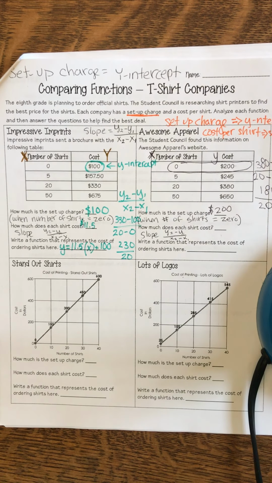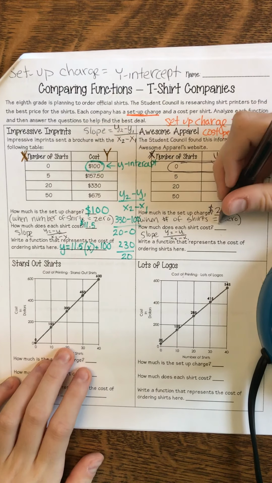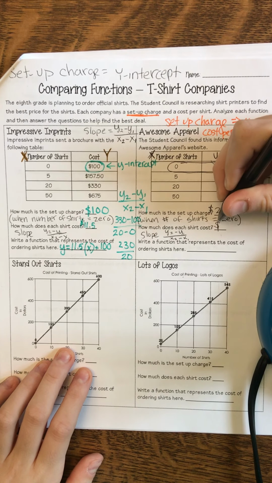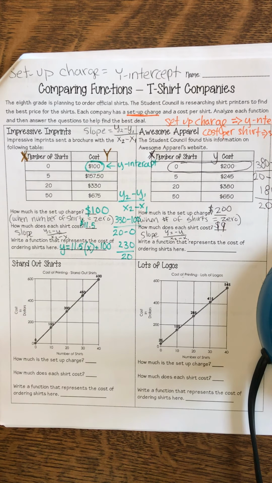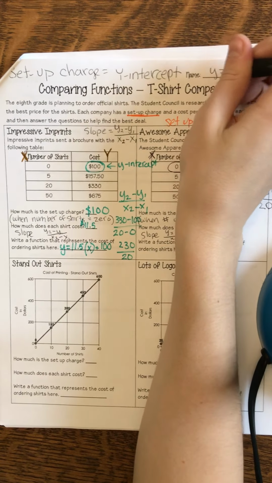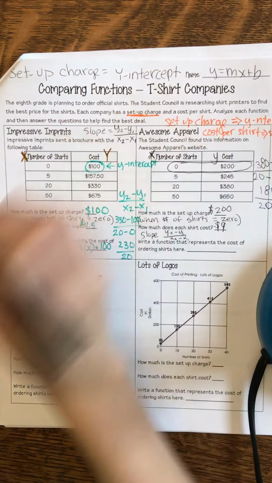And you get 180 divided by 20. And I get each shirt to cost $9. So how much does each shirt cost is $9. That is the slope. And I have everything I need to set up my equation because y equals mx plus b. That is my equation format.